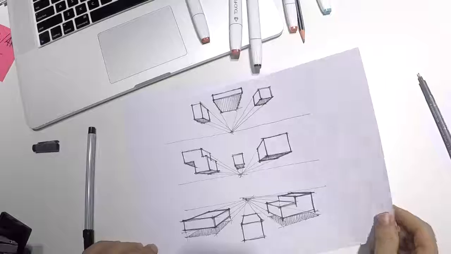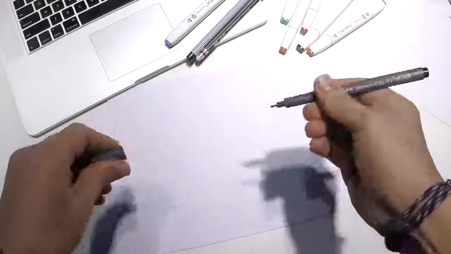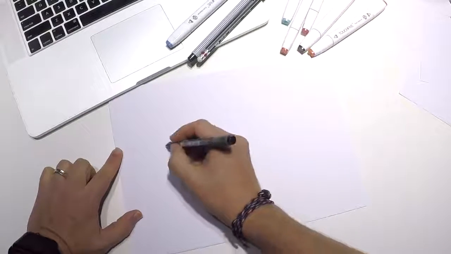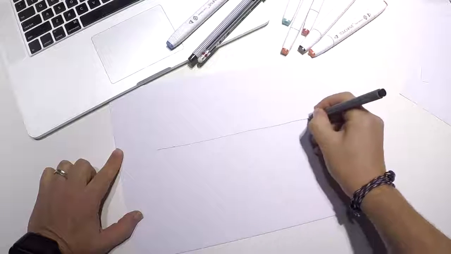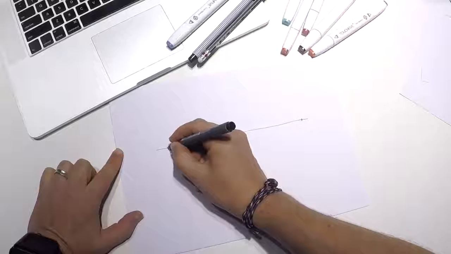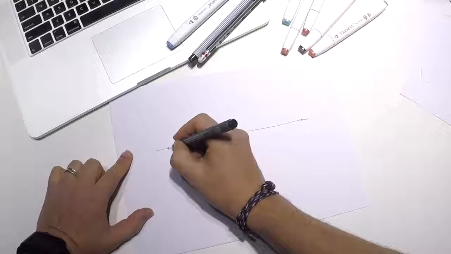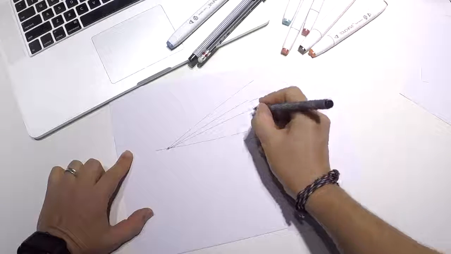Okay, and now let's talk about 2 point perspective. What is a 2 point perspective? 2 point perspective has two vanishing points. It's kind of obvious. Two vanishing points, which are the right and left vanishing points.